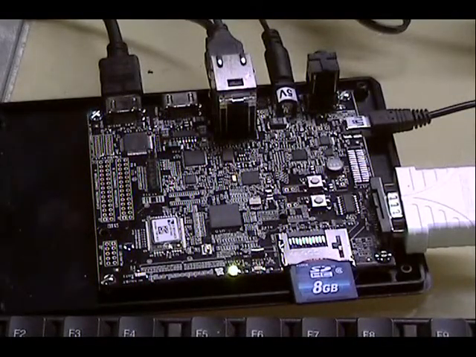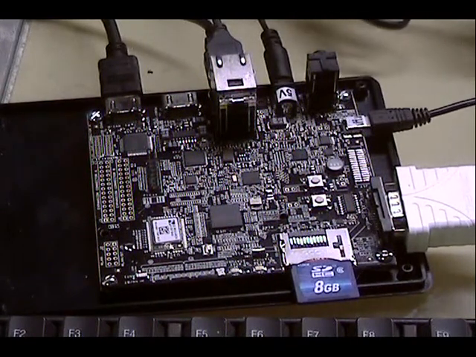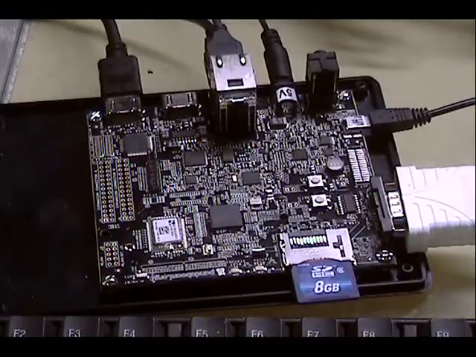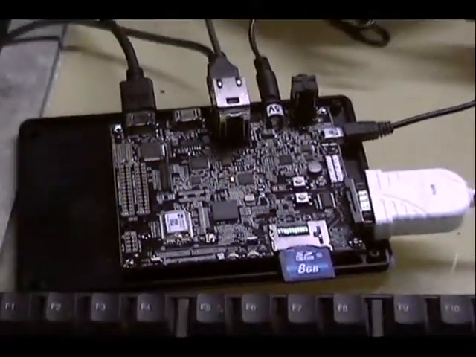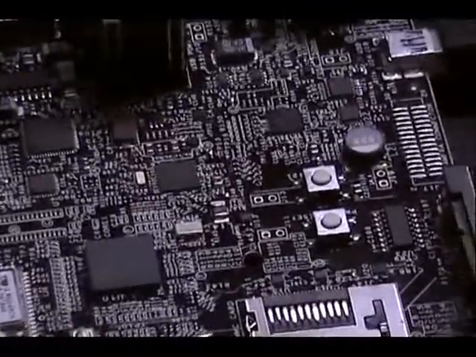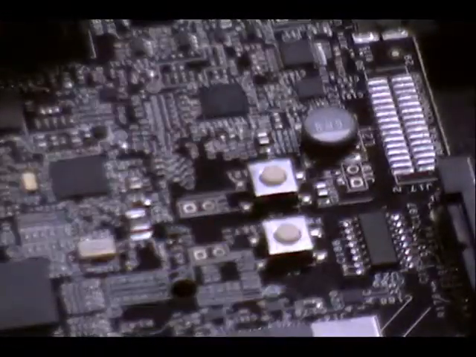Okay, so once you have the card with the bootloader installed and you want to go into fast boot, it's very simple. Let me just show you real quick. If we restart the device, you'll notice that there are two buttons on the board.